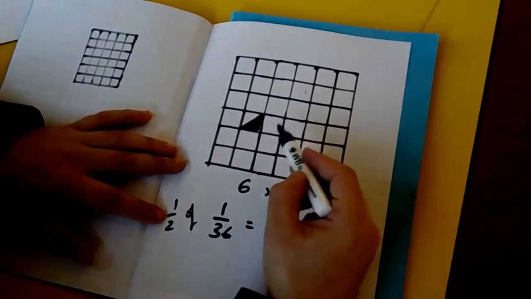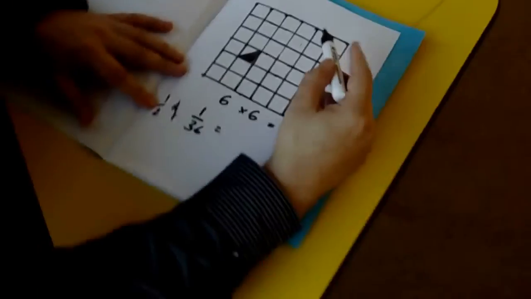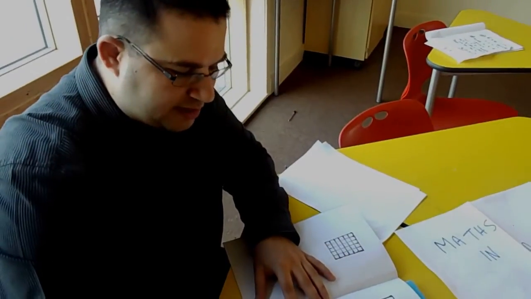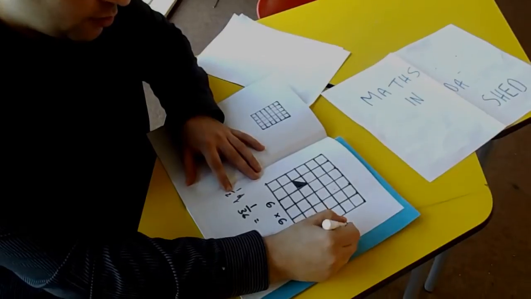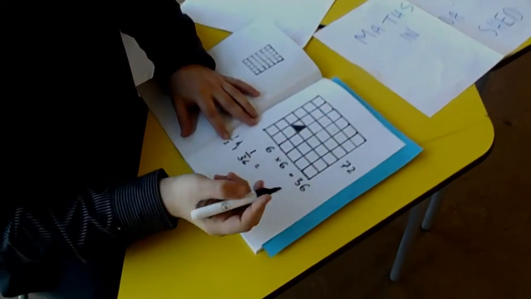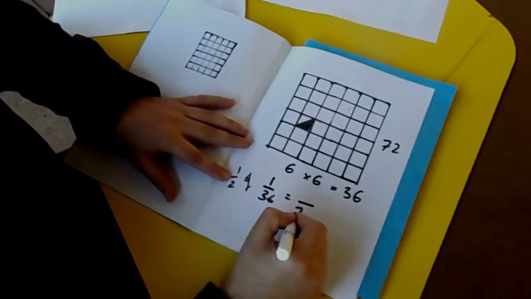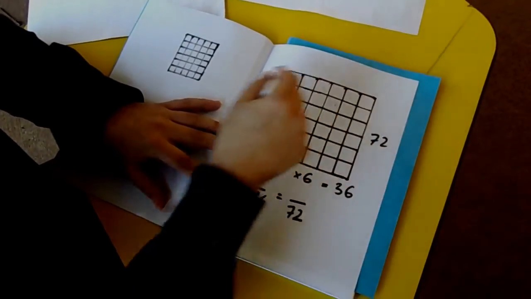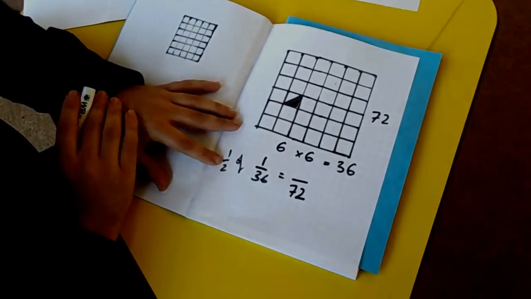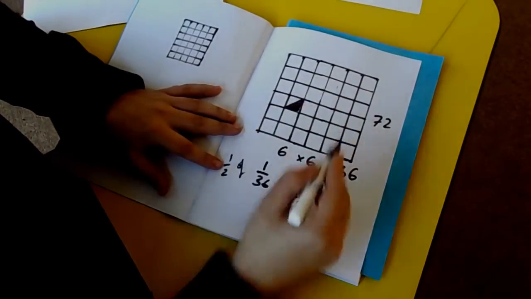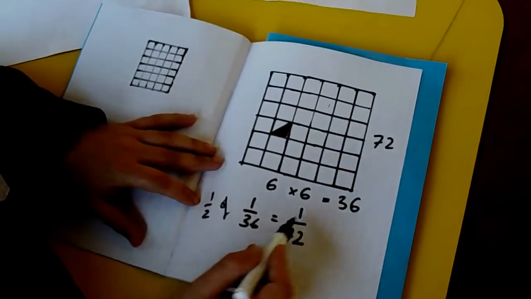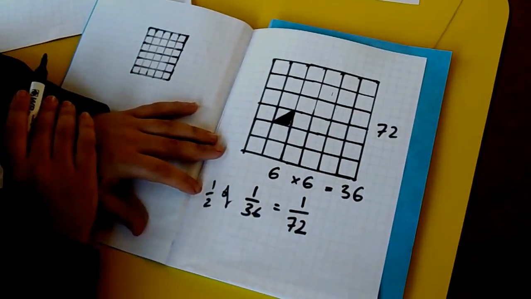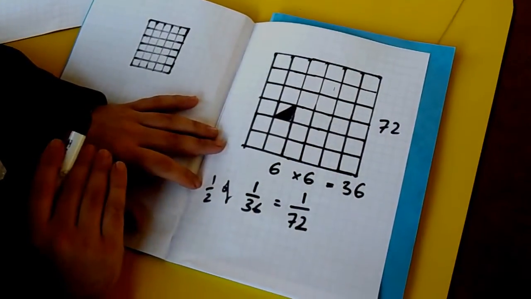If one of the squares can be split into 2, and I've got 36 lots of them, that means I can have 72 halves here. So 72 is the total number of halves I can split this image into, and only one half has been shaded, and that will be the fraction in simplest form for the image shaded.